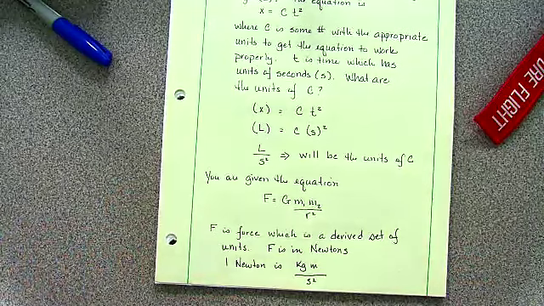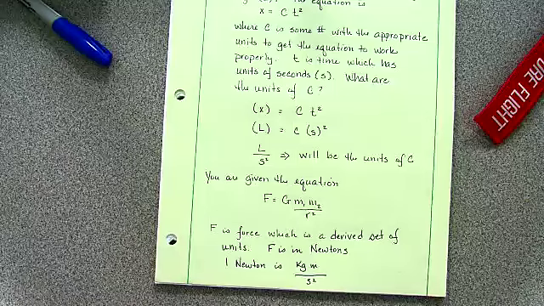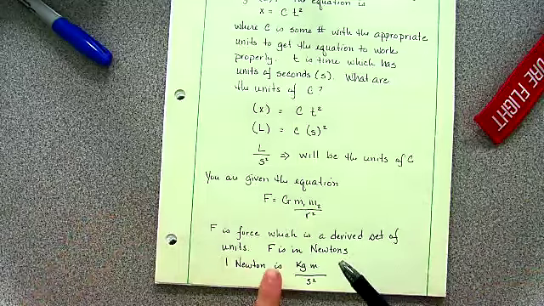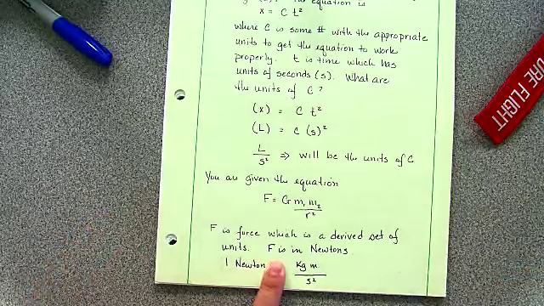But for what we're doing, our fundamental units are going to be length, time, and mass. So length is in meters, time is in seconds, mass is in kilograms. But we can derive a whole lot of other units based on those fundamental units, kilograms, meters, and seconds.